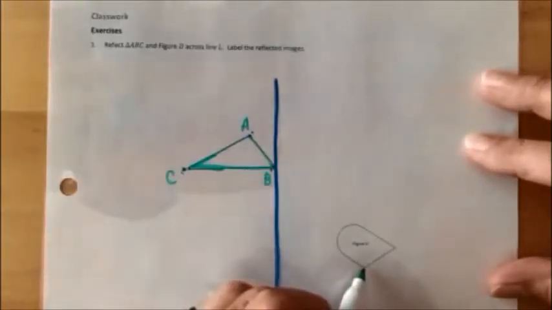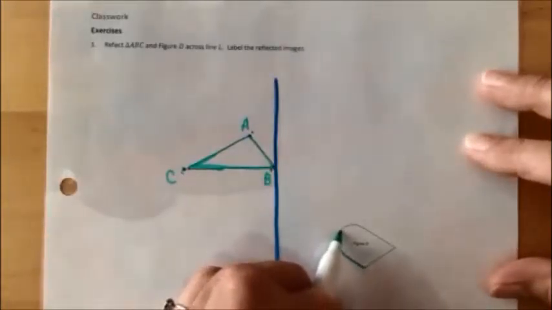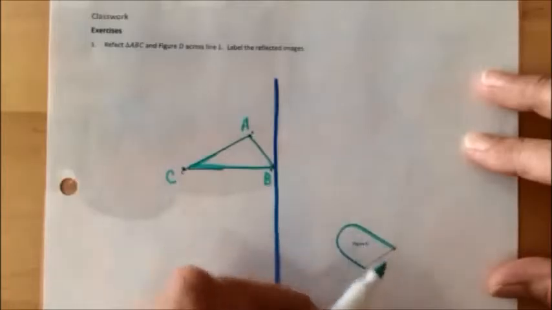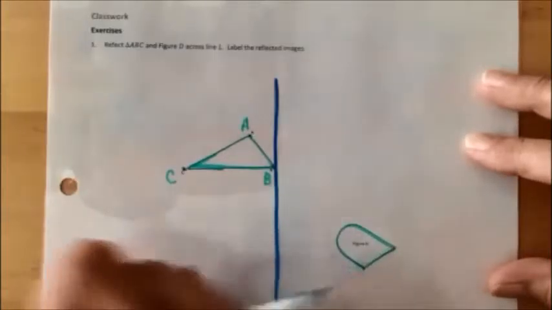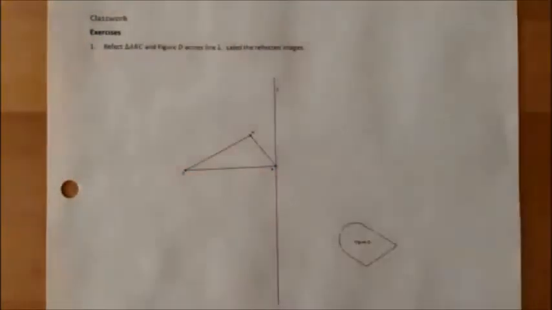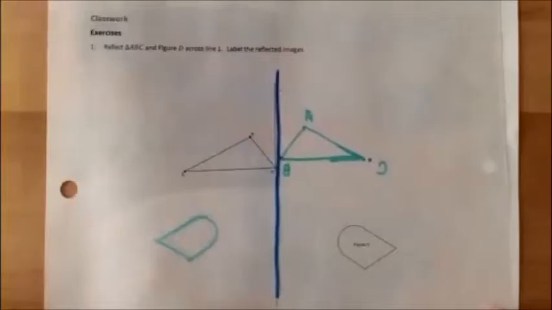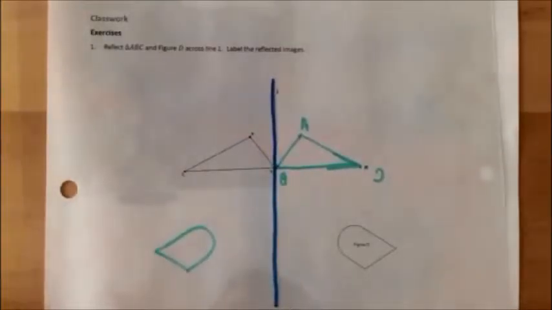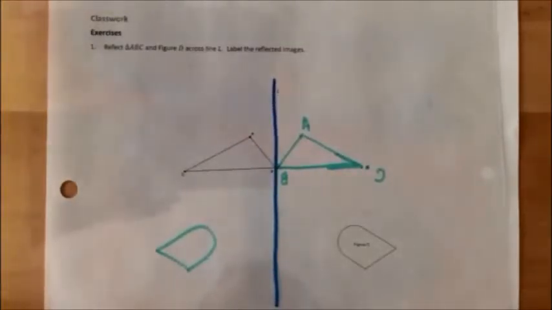Okay, and then figure D over here. Notice this one has a curved line. It's a little different.